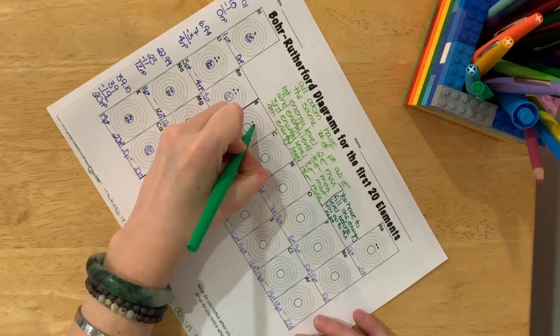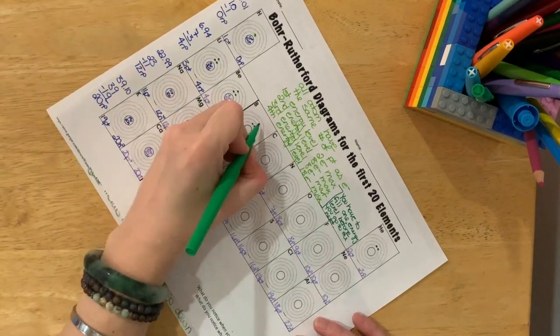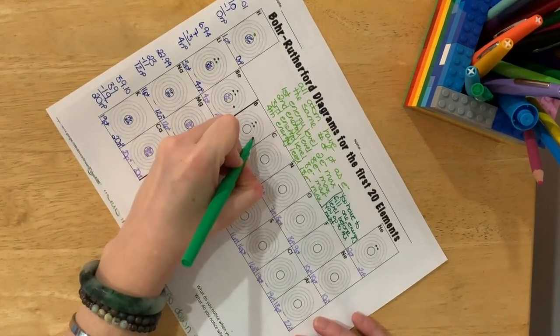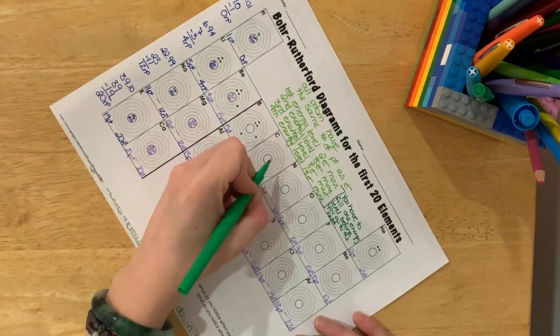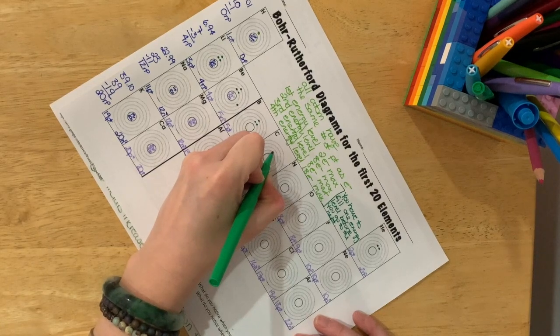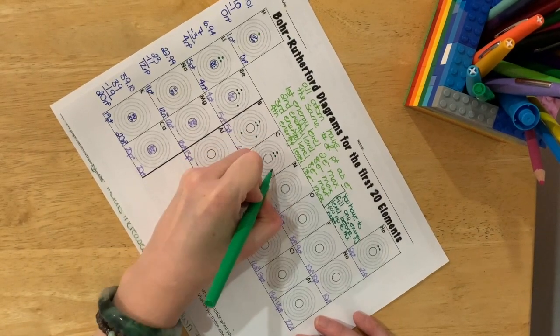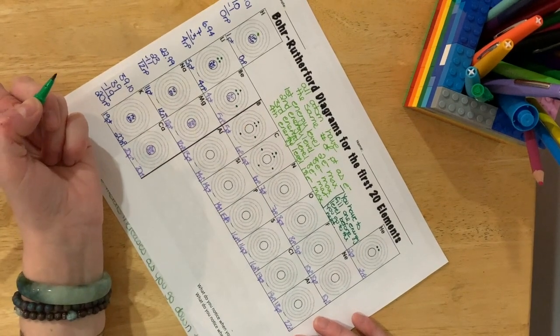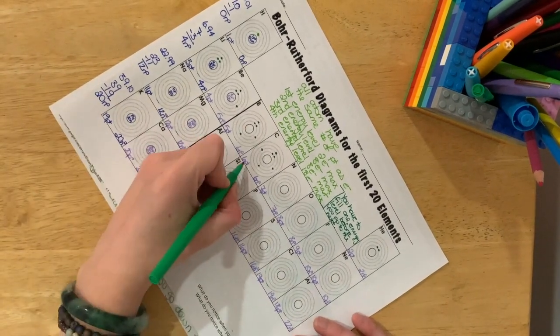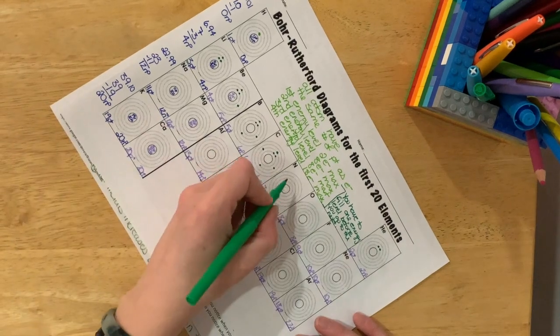So 2 together because that one's full, and then 1, 2, 3 on the outside. Then when we go to carbon, we're going to have 2, and then we'll have 1, 2, 3, 4 on the outside. So it's got our 6 protons and our 6 electrons.